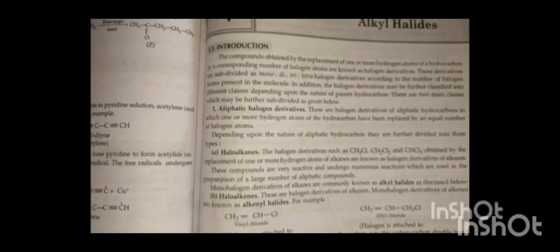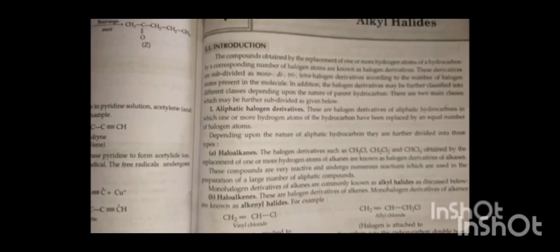There are two main classes, which may be further subdivided, as given below. First is aliphatic halogen derivatives. Depending upon the nature of the aliphatic hydrocarbon, they are further divided into three types. First is haloalkanes, second is haloalkenes, and third is haloalkynes. Second is halogen derivatives of aromatic hydrocarbons. These are halogen derivatives obtained by the replacement of one or more hydrogen atoms of aromatic hydrocarbons by halogen atoms. These may be subdivided as nuclear substituted derivatives, side chain substituted derivatives, etc.